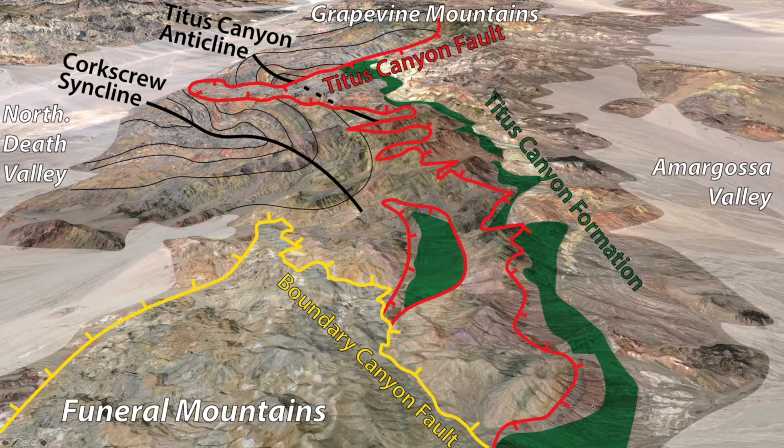So in this image, I've highlighted the outcrop extent of the Titus Canyon Formation in green, and in yellow and red, we have the two major detachment faults that are structurally important in these ranges. So the major one is the Boundary Canyon Detachment Fault, which separates metamorphic rocks in the Funeral Mountains from the unmetamorphosed miogeoclinal Paleozoic and Neoproterozoic rocks in the Grapevine Mountains in the hanging wall. And the Titus Canyon Fault is a smaller detachment fault, older than the Boundary Canyon Fault based on cross-cutting relationships, and probably produced some of the basin accommodation that the Titus Canyon Formation was deposited into.